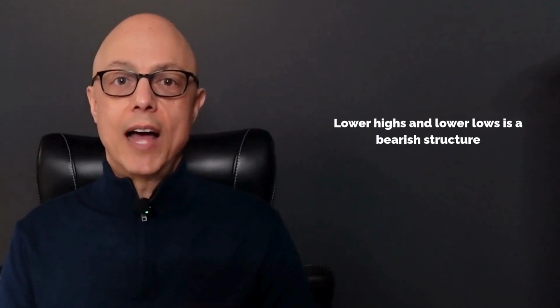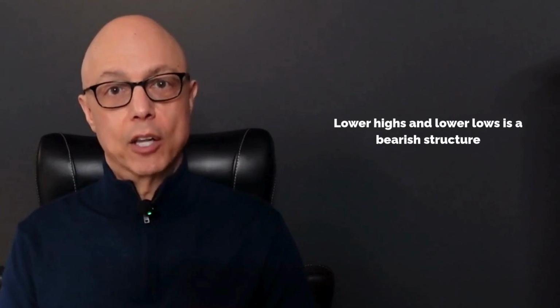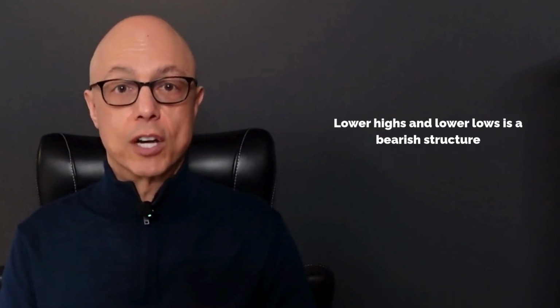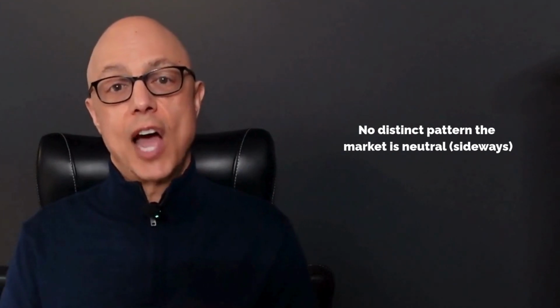If you zoom out and look at a chart from a distance, you don't see random chaos. You see a series of waves, rising and falling, and each one of those waves ends with either a swing high or a swing low. Over time, those points connect and form what I call market structure. And when the highs keep getting higher and the lows keep getting higher too, that's a bullish structure. The market is climbing. When the highs keep getting lower and the lows keep getting lower, that's a bearish structure. The market is falling. And when neither of these patterns show up clearly, the market's just moving sideways.